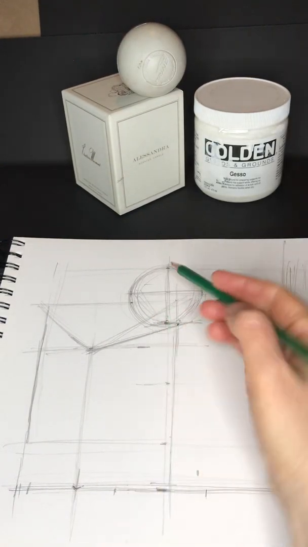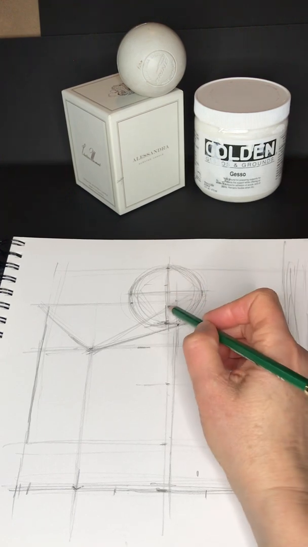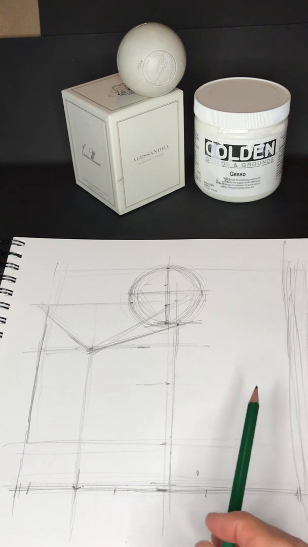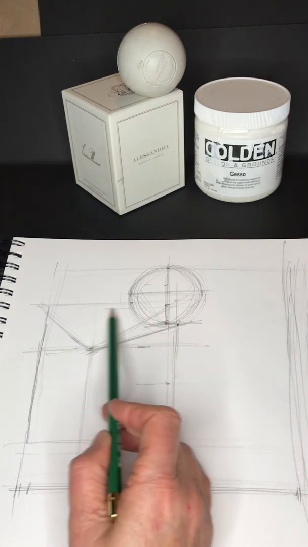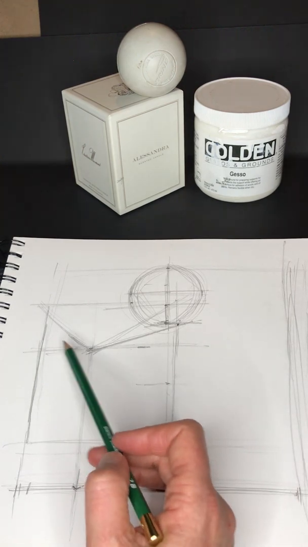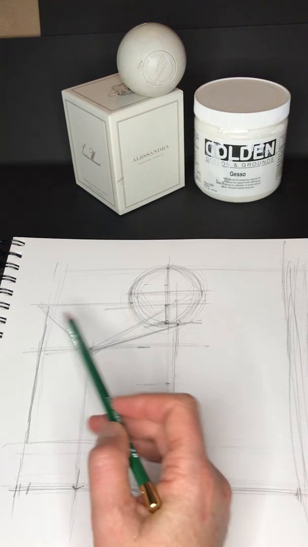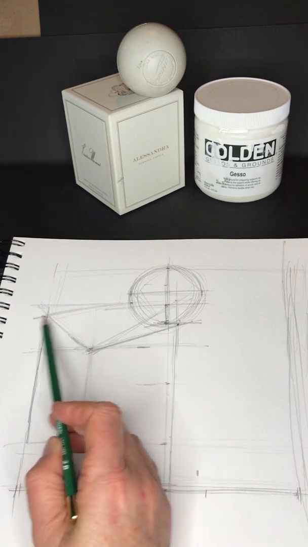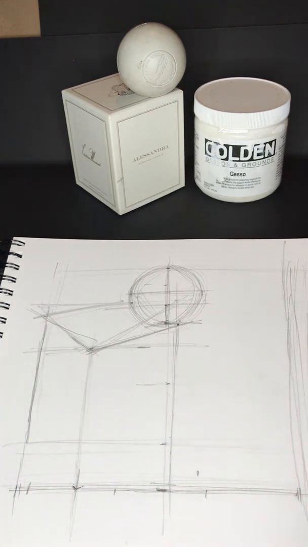So we have our cross. We can divide that into 3, and that is about where that other edge hits. Okay.